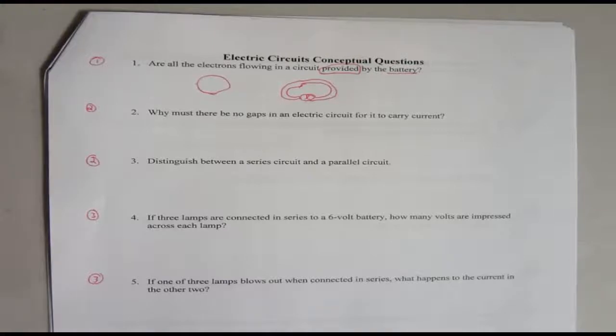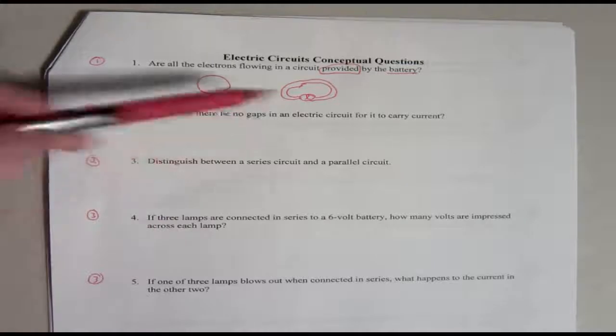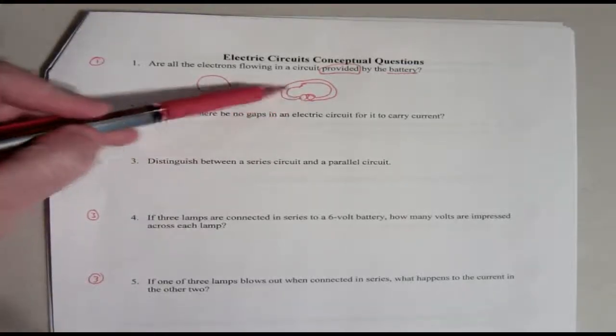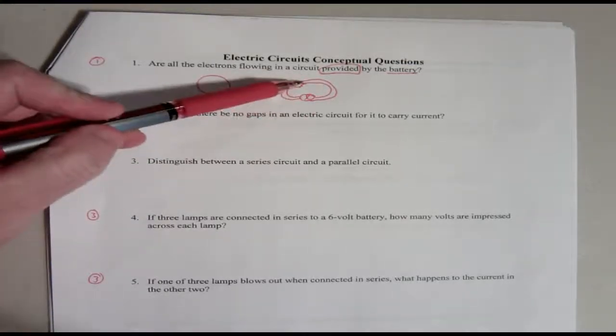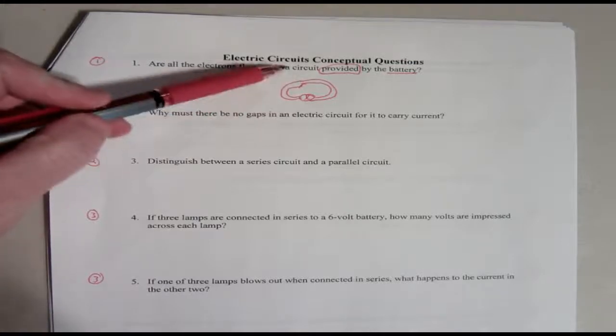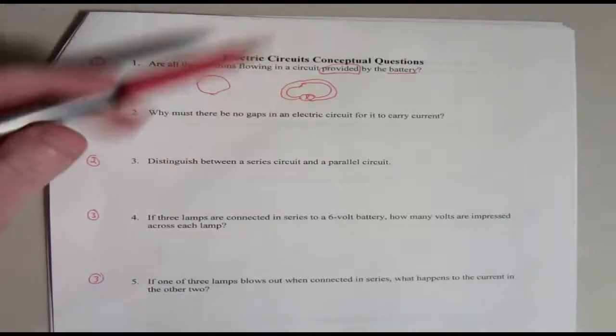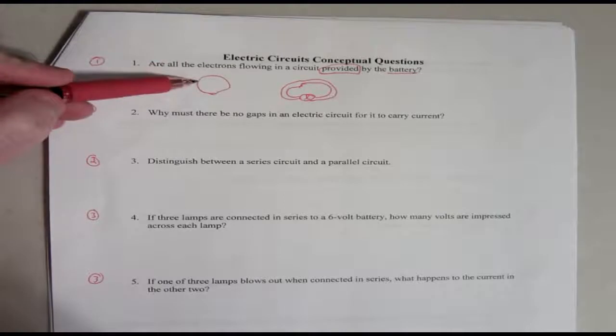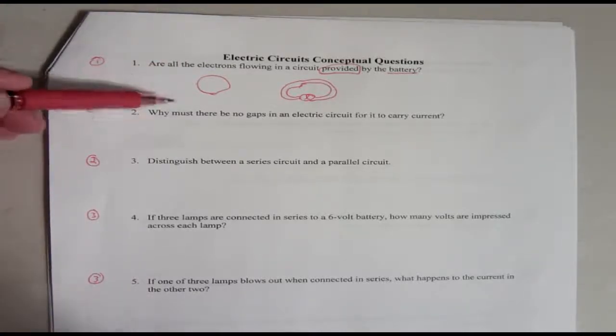Okay, so number 2. Why must there be no gaps in an electric circuit for it to carry a current, right? So the answer to this is electrons are either moving or they're not moving. So just like we talked about a closed circuit where a pump is pumping water around, well, if there's a crack in the pipe, water will leak out, which is not the same with a circuit. With a circuit, it is because they don't bunch up, right? They don't accumulate anywhere.